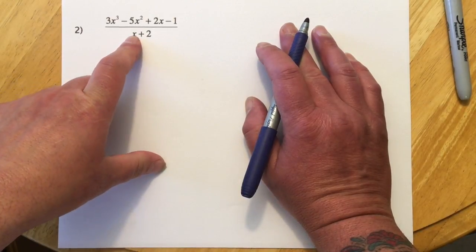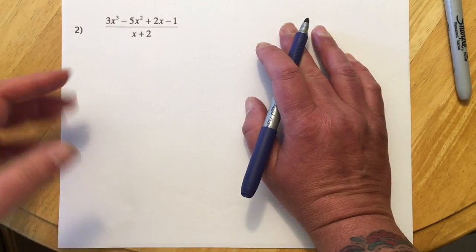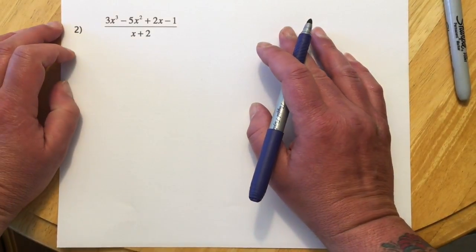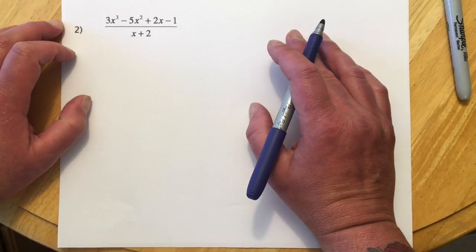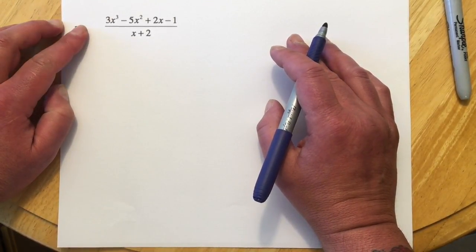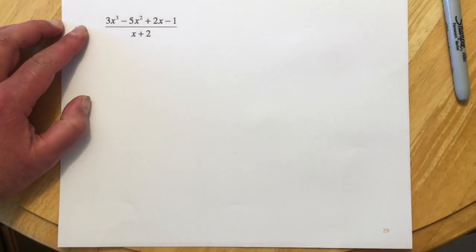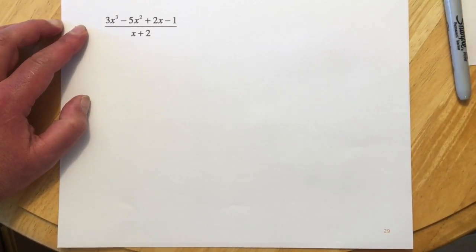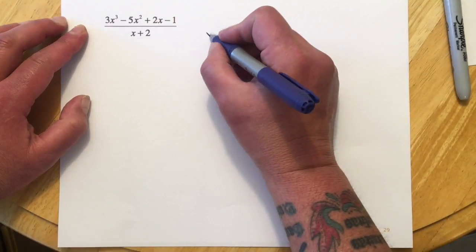So on the test I think I have "long divide" in the direction, so you'll know that you're at that problem. The other thing I do on the test is I always do one where you could do it by synthetic division that I showed in the earlier video, or by long division. So I'm going to show this example both ways, and you're welcome to do either one on the exam.